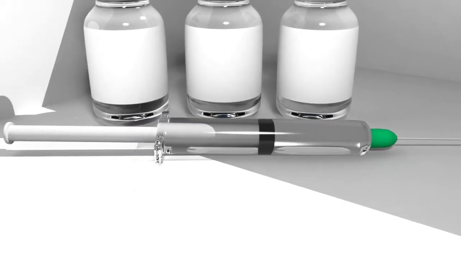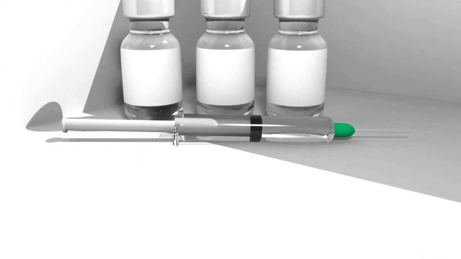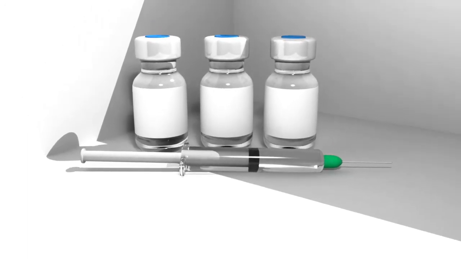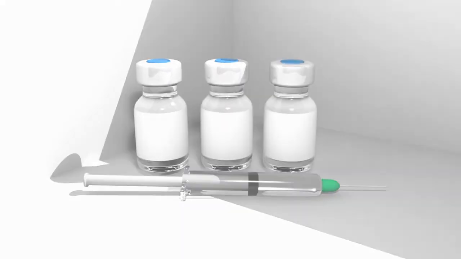A vaccine is a pharmaceutical composition that aims to awaken an immune response in an individual to whom it is administered and in this way protect it from infectious diseases.